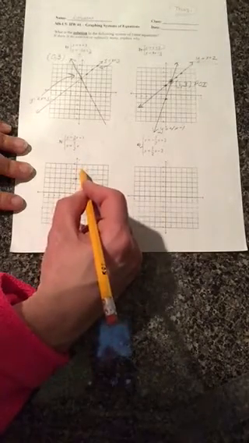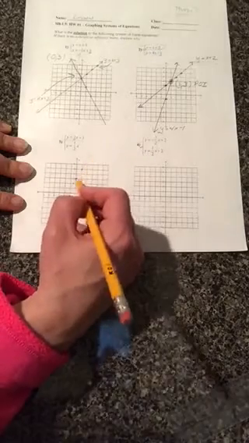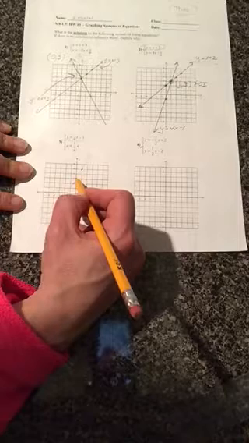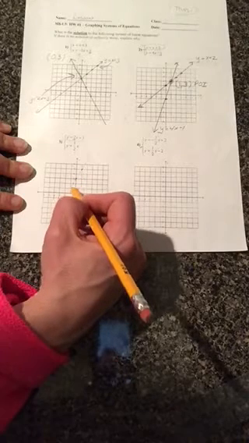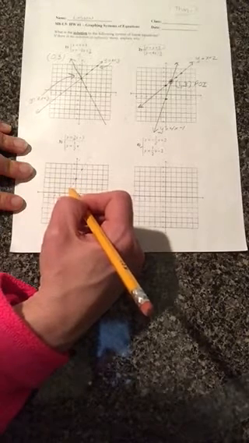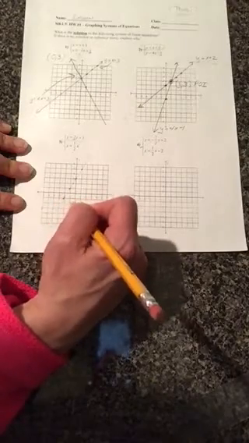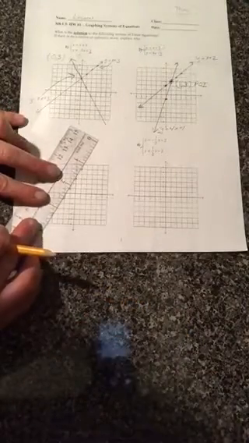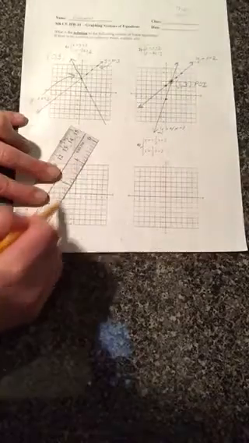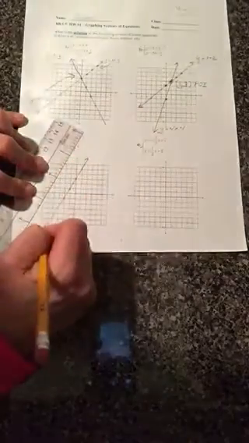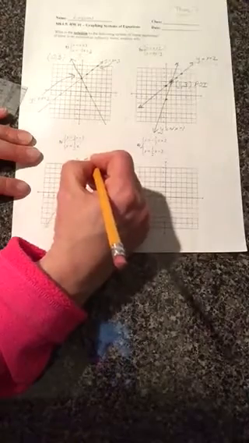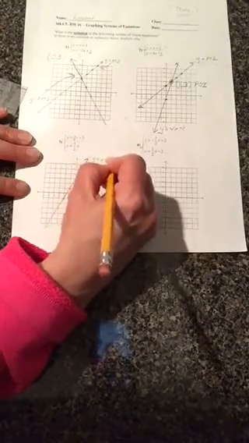If I kept going that way, I would go off the grid. So I'm going to go down 2 over 1 in the opposite direction. Now, at this point, I've crossed the x-axis, so I'm going to draw my line. Here we go. And I'm going to label my equation. My equation for this line is y equals 2x plus 3.